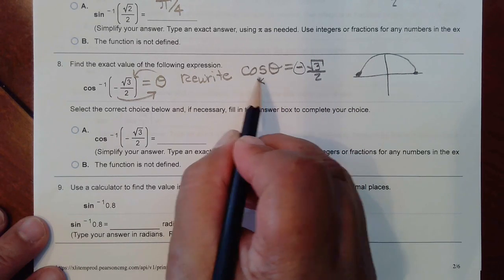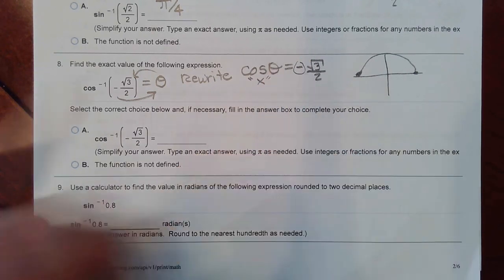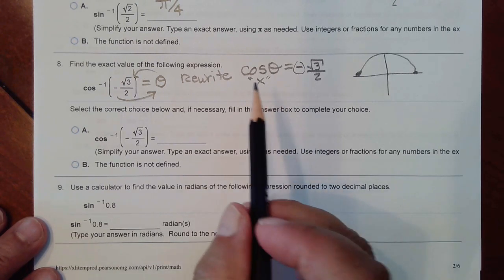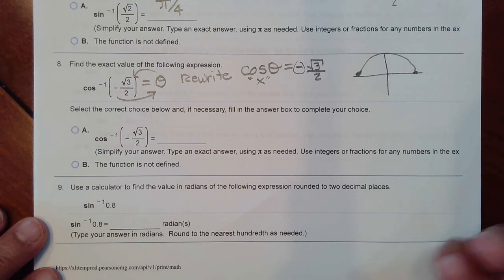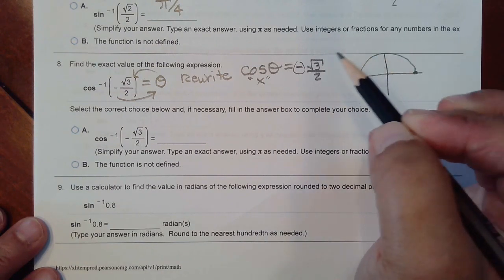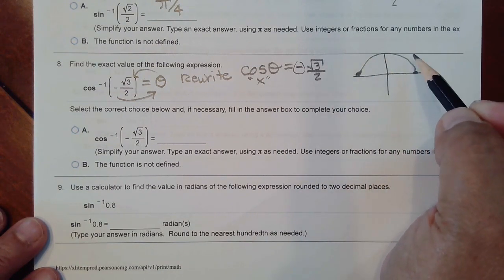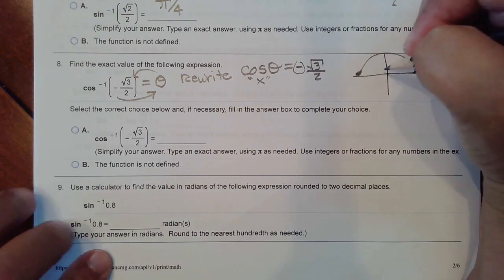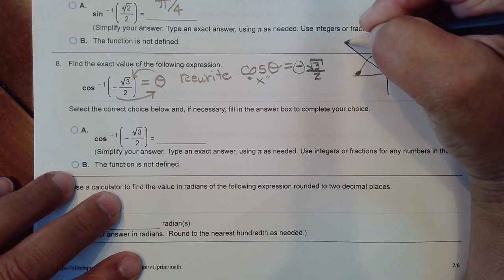Remember, cosine is the x value. In fact, from chapter 6, it's defined as x over r. And if we're in a unit circle, the r is just 1. So we can really think of cosine as just x. You can't be in quadrant 1 because nothing's negative over here. There are no negative trig values here. So you have to be over here with your rotating arm.